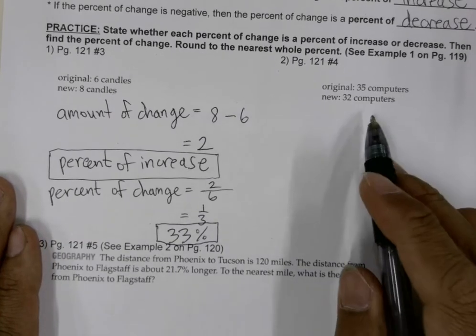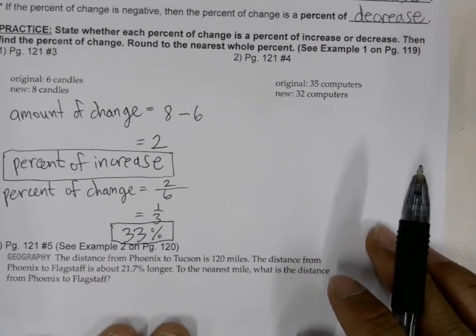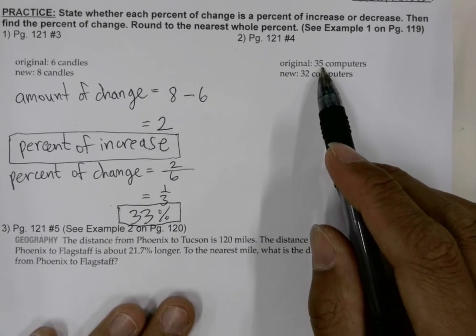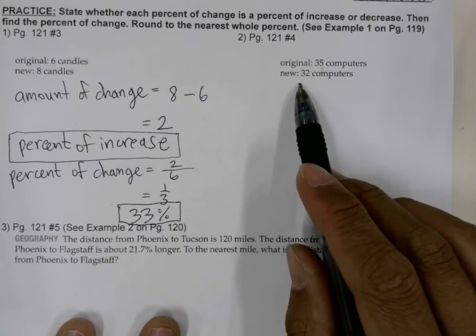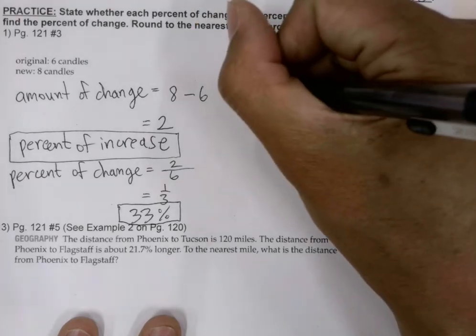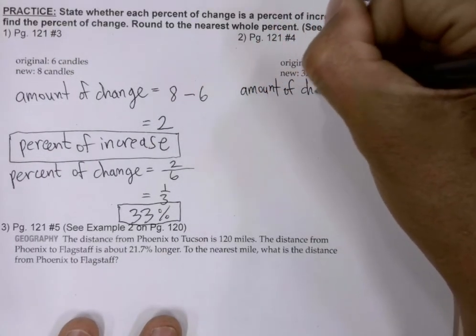All right, let's go ahead and try it again over here with computers. Right? You can see that we originally have 35 computers, and now we have 32 computers. So what is our amount of change?